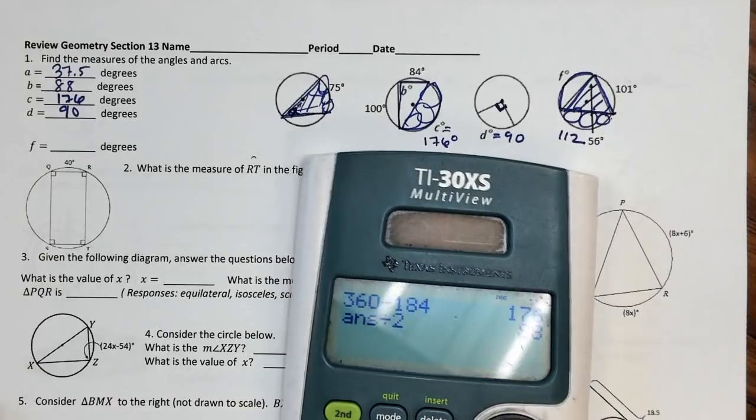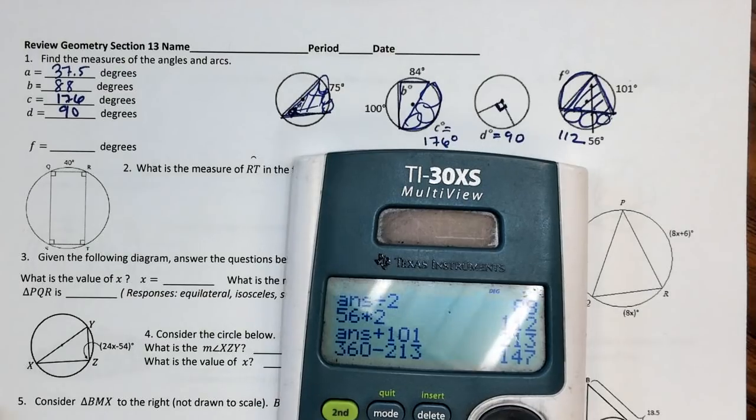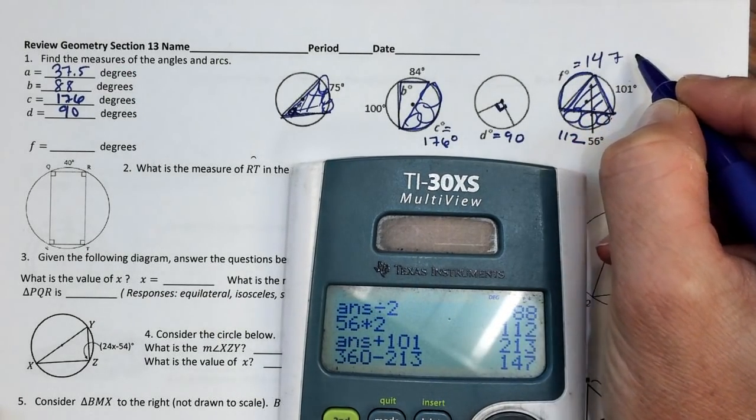I can show you. So we have 56 times 2, that gives us the ice cream, that's 112, plus 101. So we have 213, and we need to take 360 minus 213, and we get 147. So F equals 147.